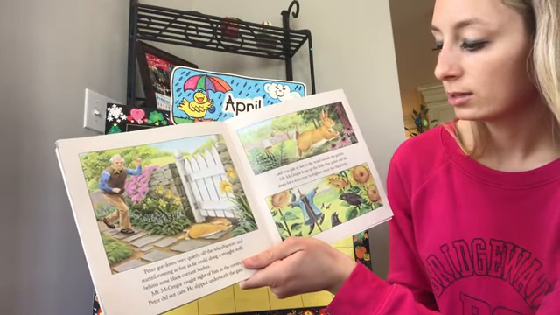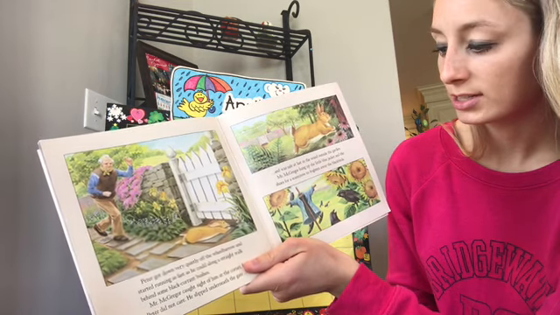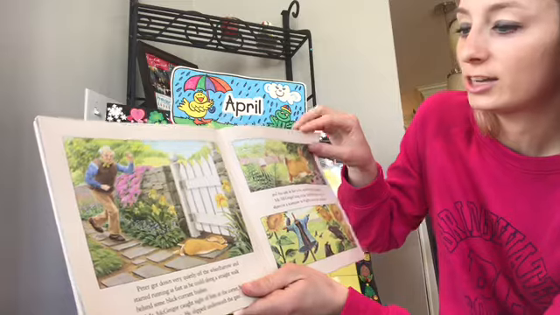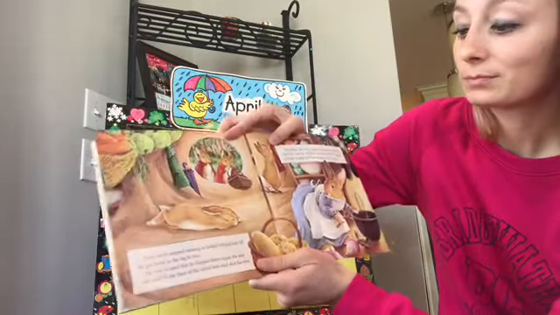Mr. McGregor hung up the little blue jacket and the shoes for a scarecrow to frighten away the blackbird. So he used his jacket. Peter lost his jacket, but he did escape.